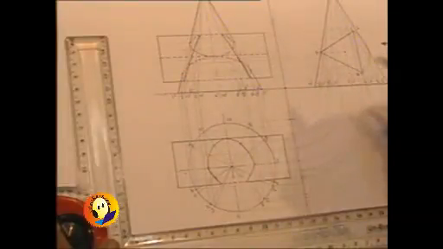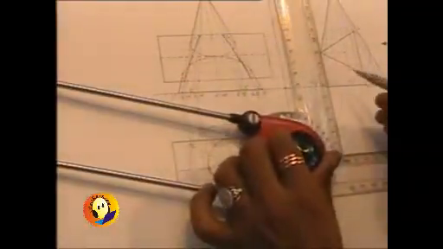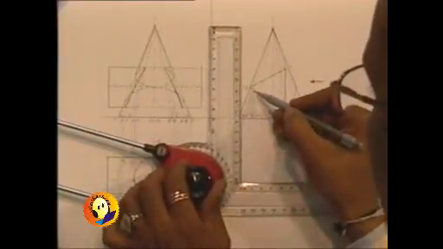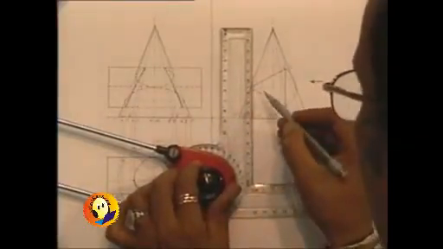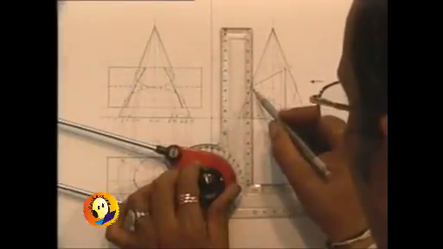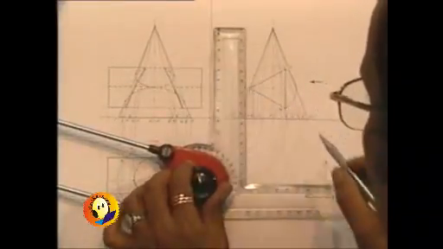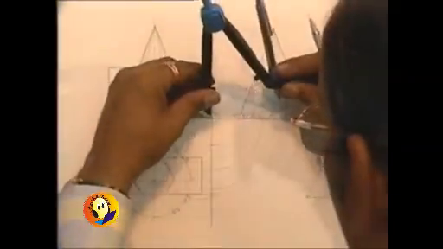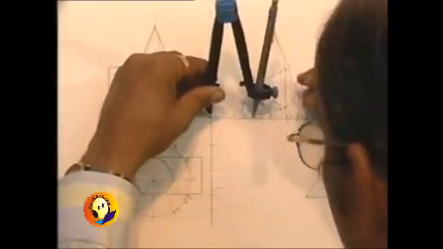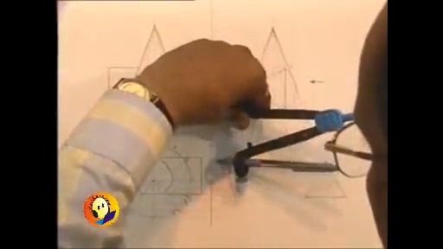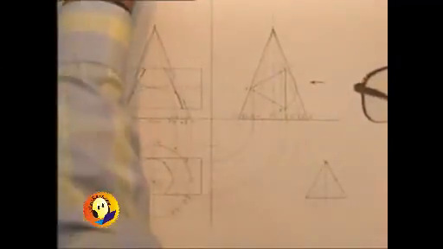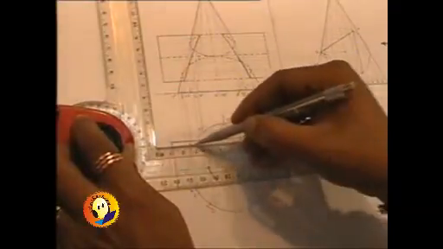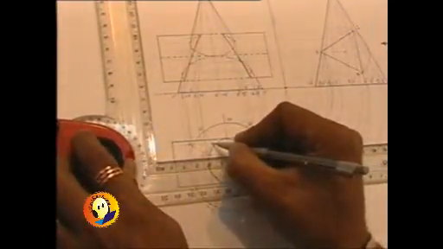You are required to transfer the points. So generator 9 and 11 is cut at this point, so we can take the point down, and that should be rotated and marked on 9 and 11.